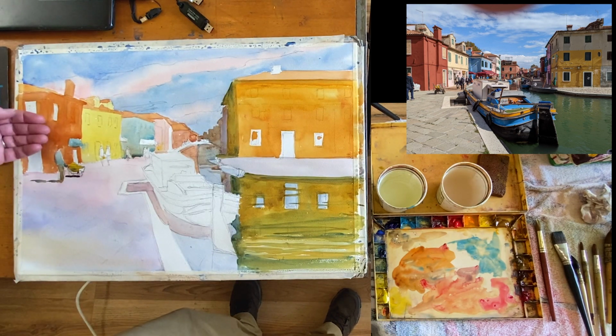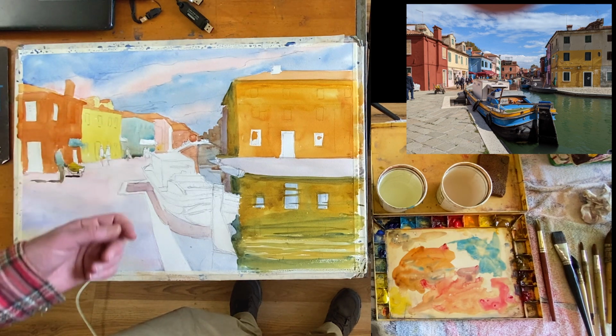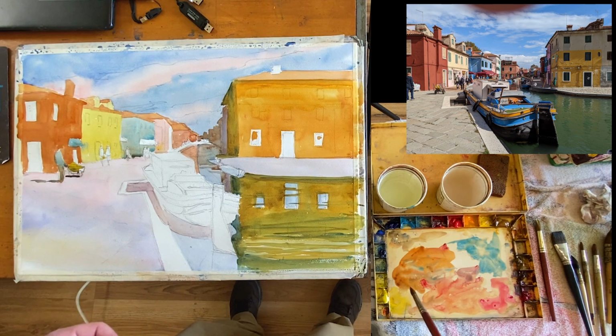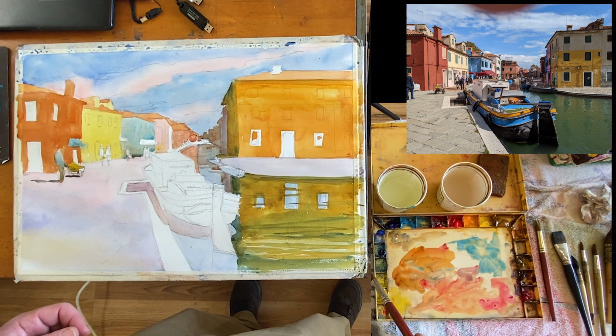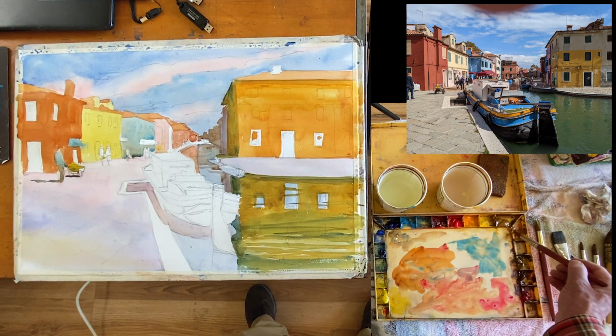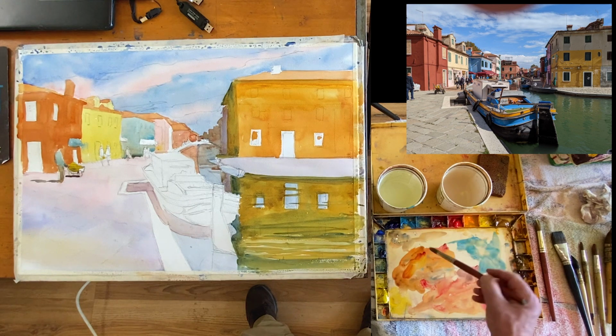I've got to do the dark sides of these buildings, like this blue building, but it's a little bit wet. Should I just go for it? I don't know. There's no paint on the boat yet.